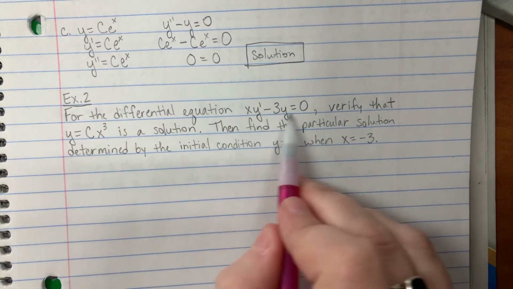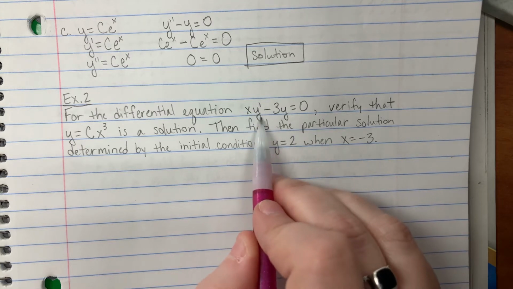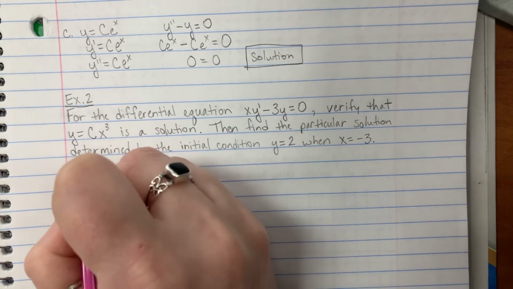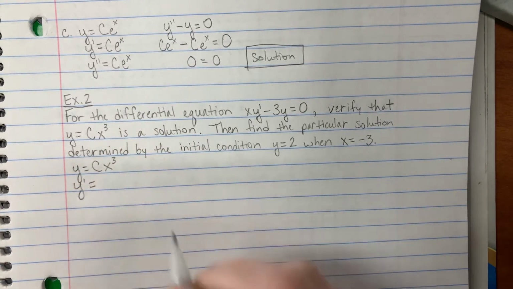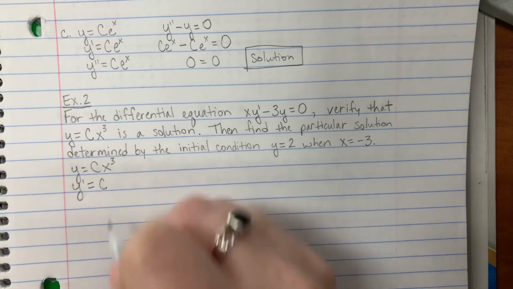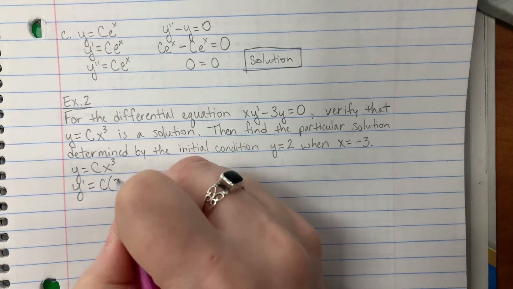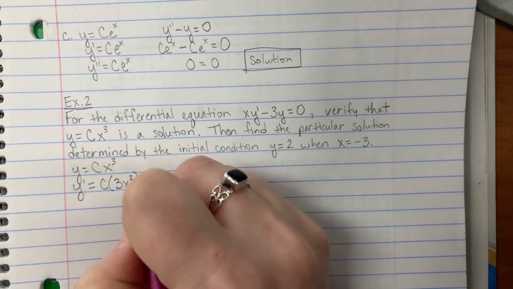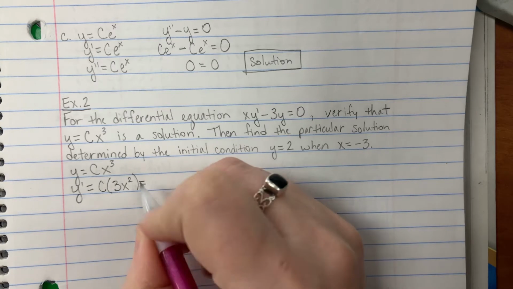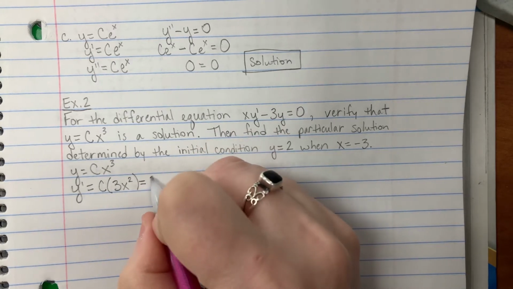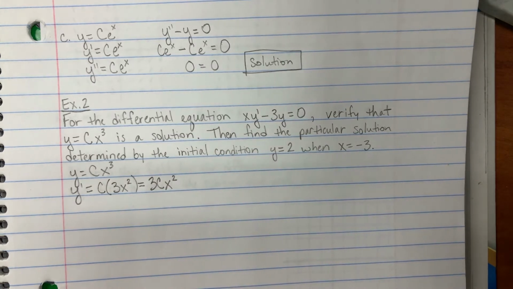So in this differential equation, I only have a first derivative. So I only have to worry about a first derivative. So if y equals cx to the third, y prime equals, so that c stays put, and I'm going to take that times the derivative of this, which would be 3x squared. So I'm going to simplify that a little bit and say I'm going to put the c after the 3 because I feel like variables just kind of go after. So it's 3c x squared.